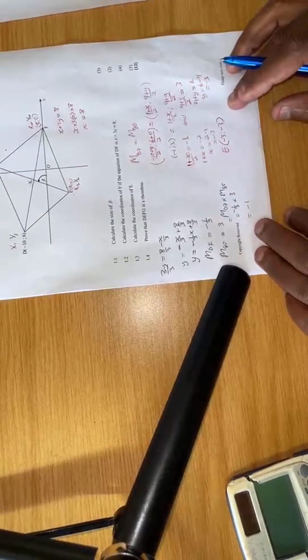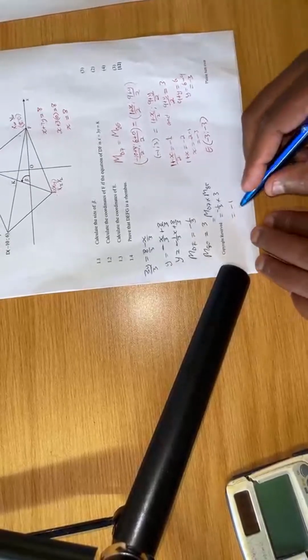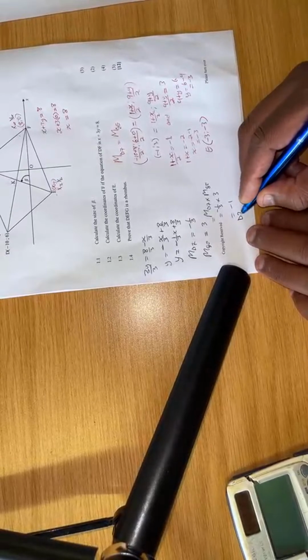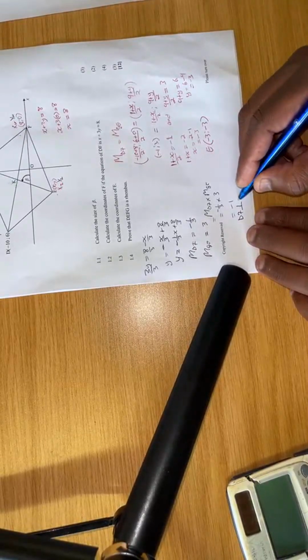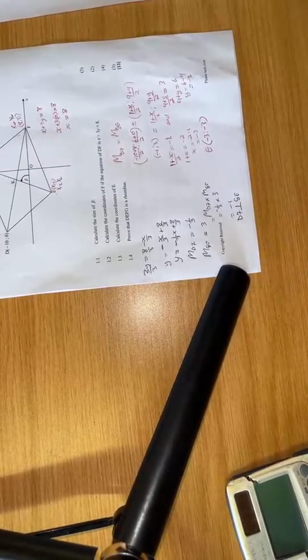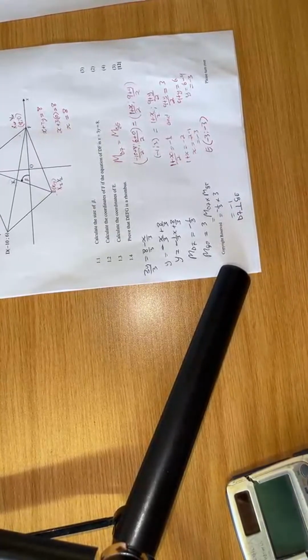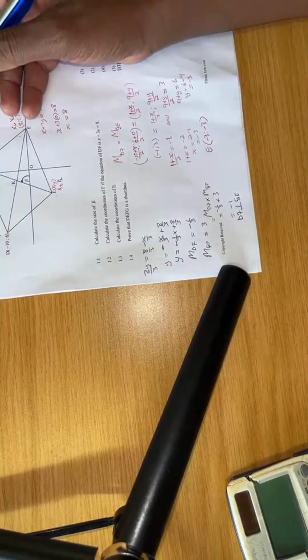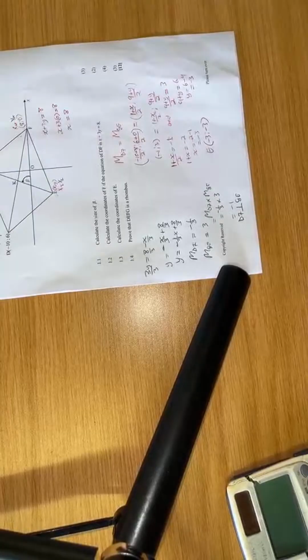Therefore, we conclude by saying our DF is perpendicular to GE. Done. We have proven that the quadrilateral here is a rhombus.